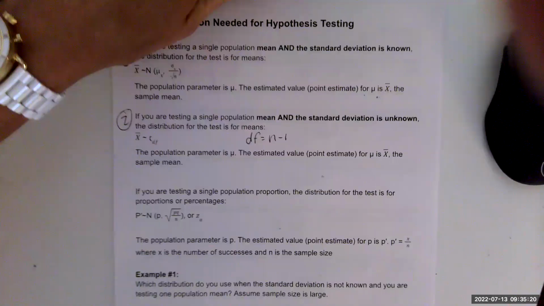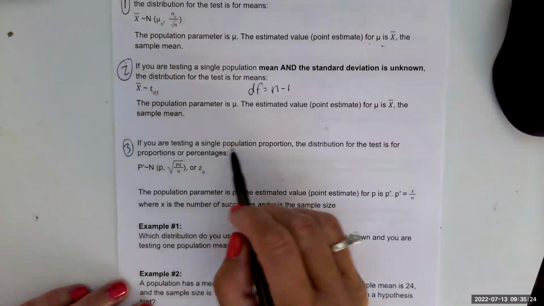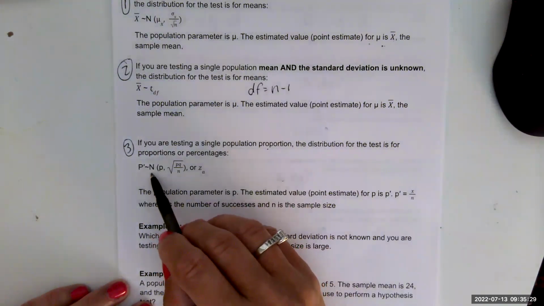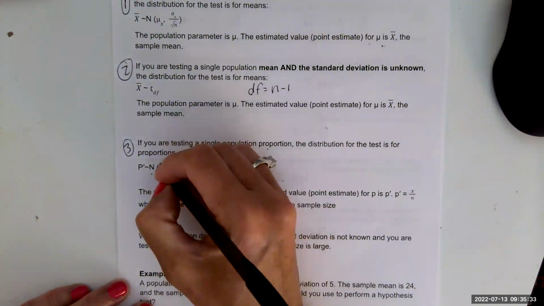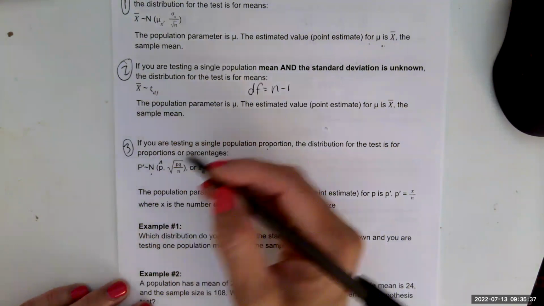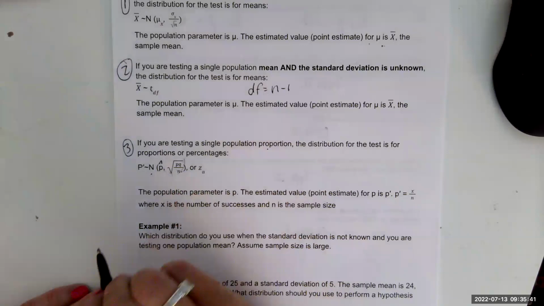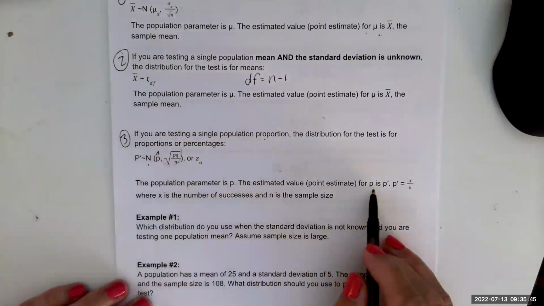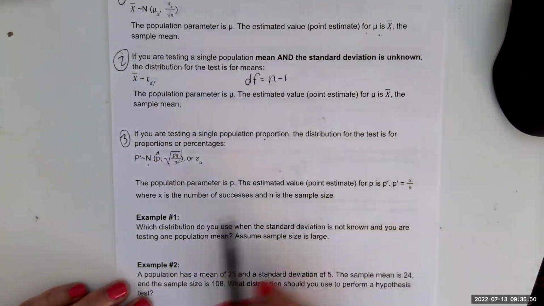And then the third situation is if you are testing a single population proportion, the distribution for the test is always going to be the normal distribution, but we're going to use our p and our p hat, and then our standard deviation is the square root of p times q divided by n. Okay, so our point estimate is the p hat, where it's the sample x over the sample size n.